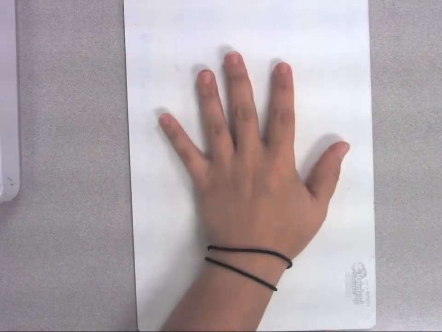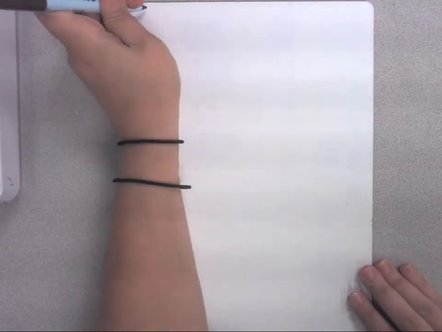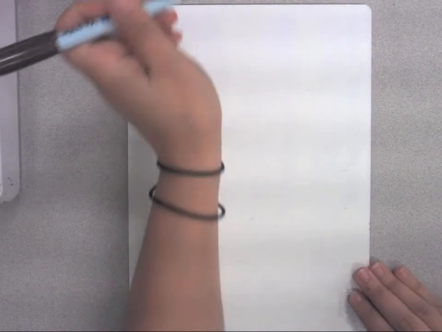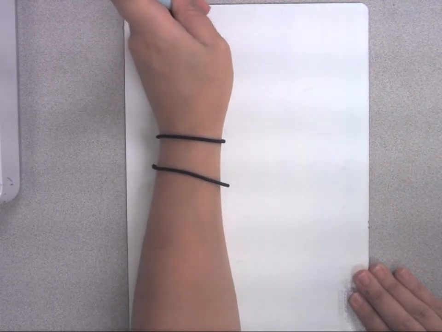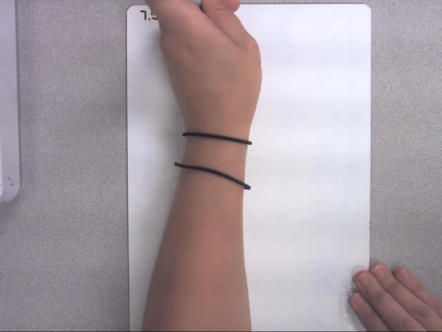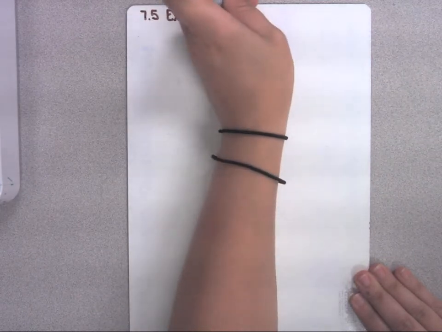I'm going to give you, this board is just going to have notes and some words and stuff, so we're going to learn, and I'll give you steps, and then we're just going to practice them. Okay? So, 7.5 is called exponential functions.